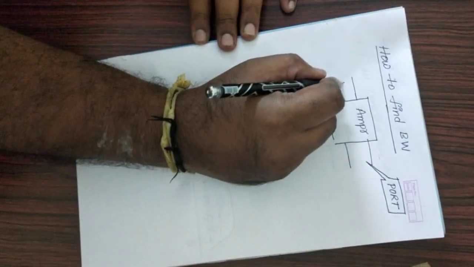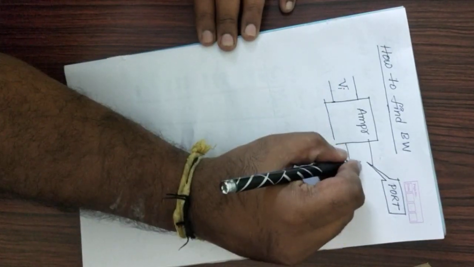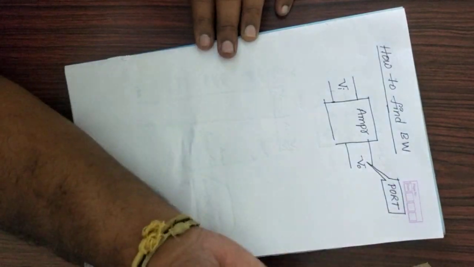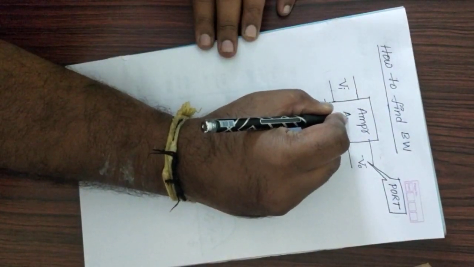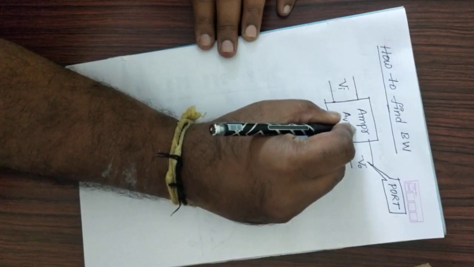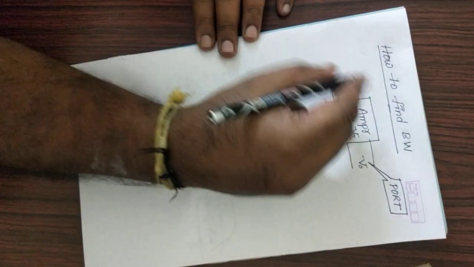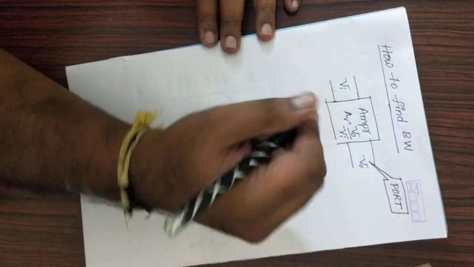The voltage applied at the input port is the input voltage. The voltage available at the output terminal is the output voltage. Then the voltage gain of this amplifier, AV, is given by the output voltage divided by the input voltage. Now, in this experiment, what do we do?